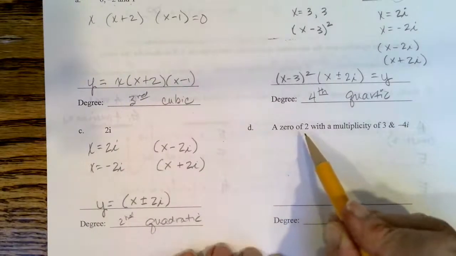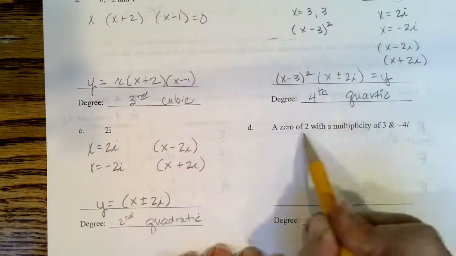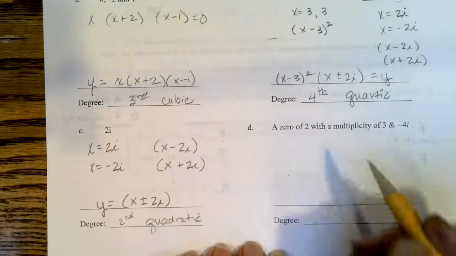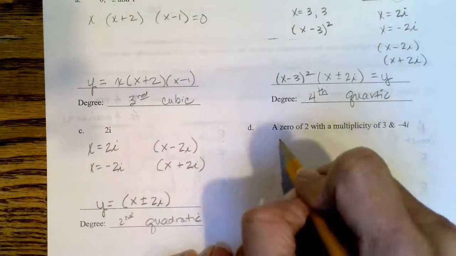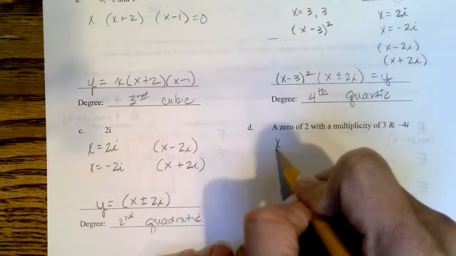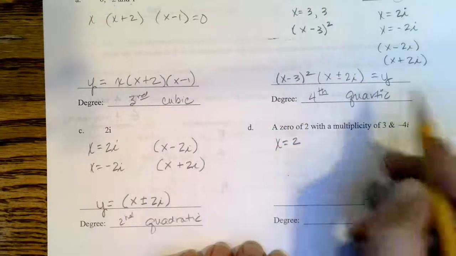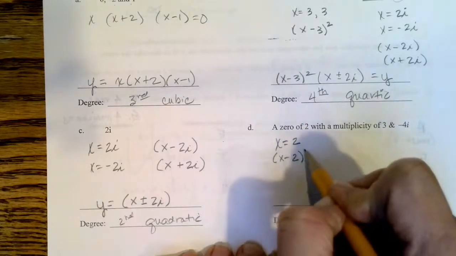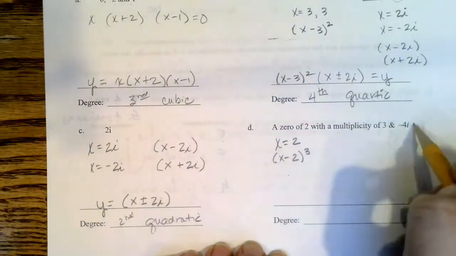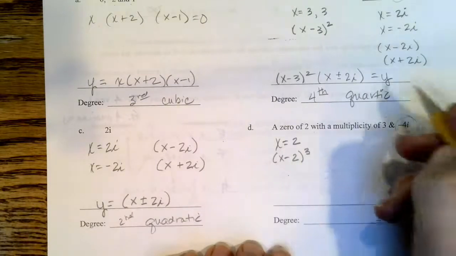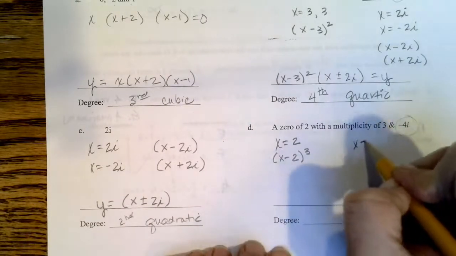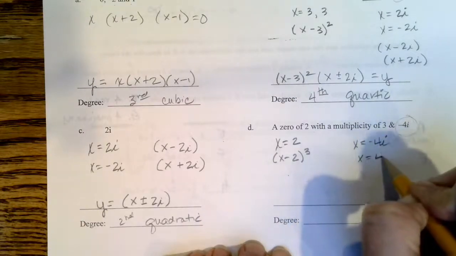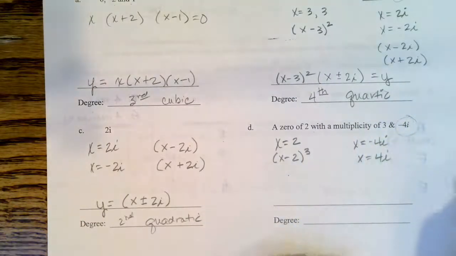A 0 of 2 with a multiplicity of 3, and negative 4i. So that means that my 0 of 2, x is equal to 2, 3 times. So that's x minus 2 cubed. Negative 4i is one of my solutions, and remember, if x is equal to negative 4i, x is also going to be equal to positive 4i.